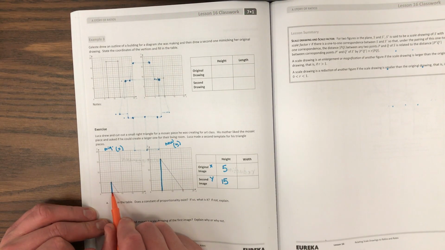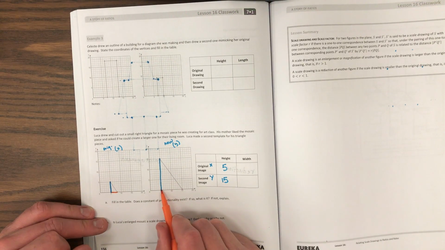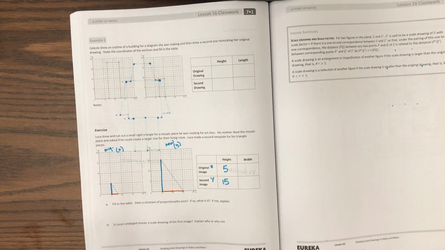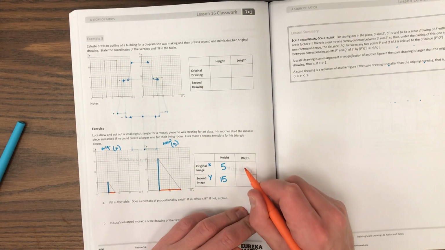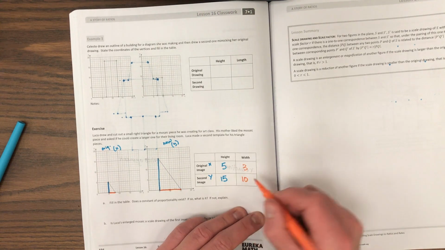So the width of each triangle. So that would be the bottom, the base here, 1, 2, 3 on that triangle. And then, let's see here, this looks like 5, 10. So the width of the small one, the original, is 3, and the width of the second one, the bigger one, is 10.